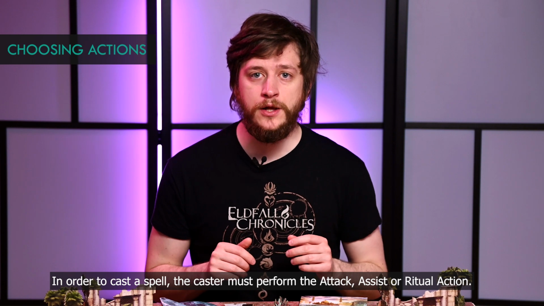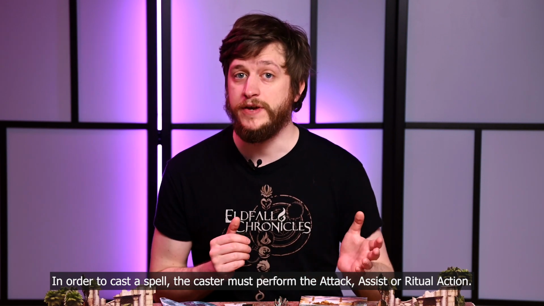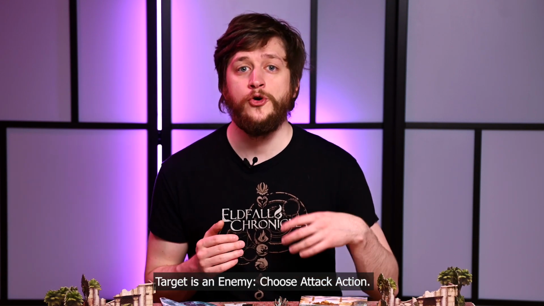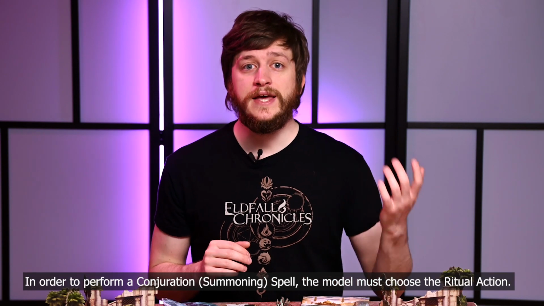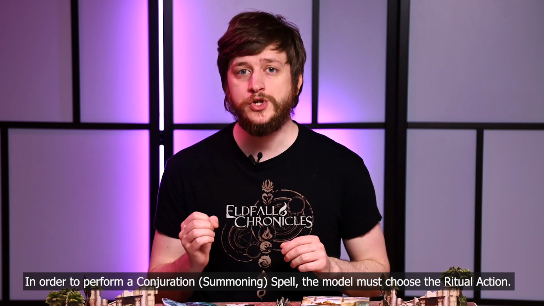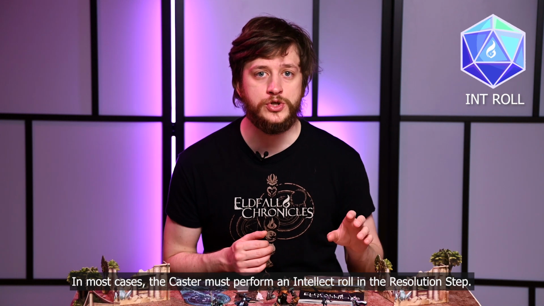In order to cast a spell, the model must perform either attack, assist, or the ritual actions in their activation sequence. If the target of the spell is an enemy model, the caster must perform an attack action to cast the spell. If the target is a friendly model, the caster must perform an assist action. And if the caster wants to perform a conjuration, a summoning spell, the model must perform the ritual action. In most cases, the caster must perform an intellect roll in the resolution step to check if the casting of the spell was successful. The ritual action does not require a roll, however.